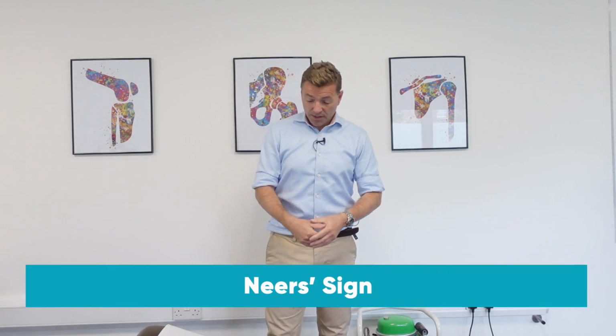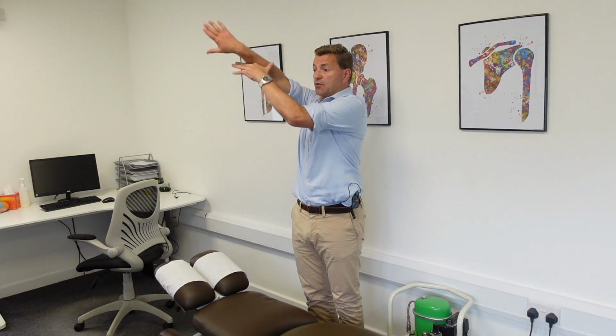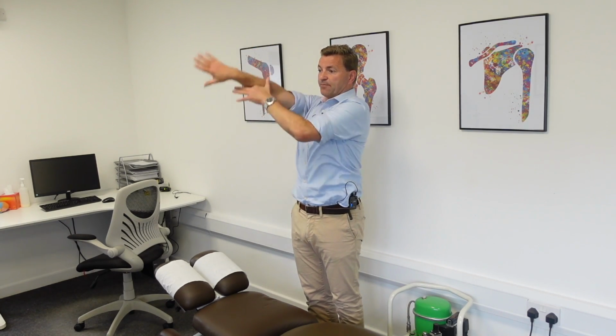And what you need to do is place the hand next to your body, turn your thumb inwards, and then lift the arm passively. So what that means is you don't lift the arm itself, but use the other hand to raise the arm all the way up to 180 degrees. Now if this is positive, as in this causes you a pain, then you know somewhere in the rotator cuff you've got an issue, there's a problem with the rotator cuff muscles.